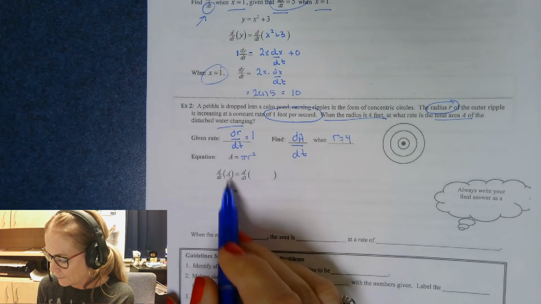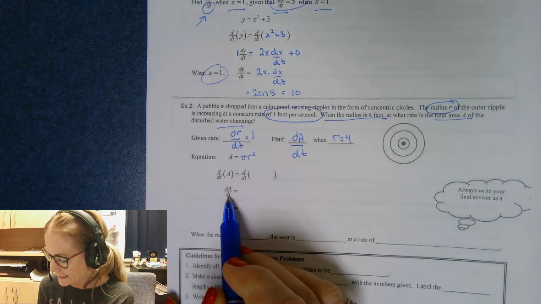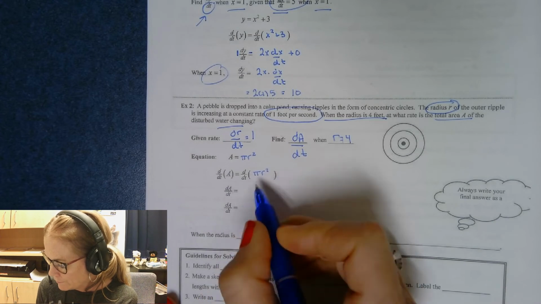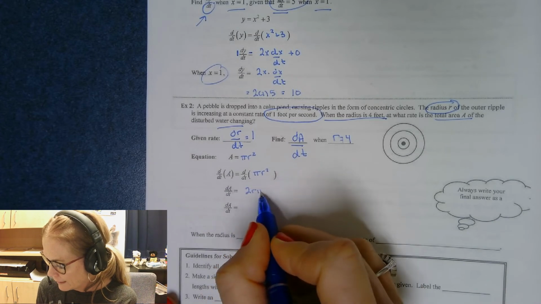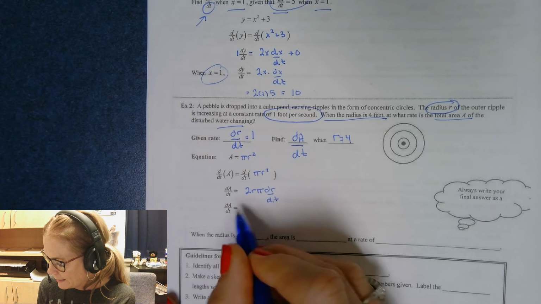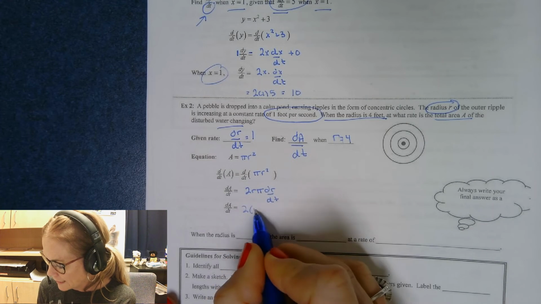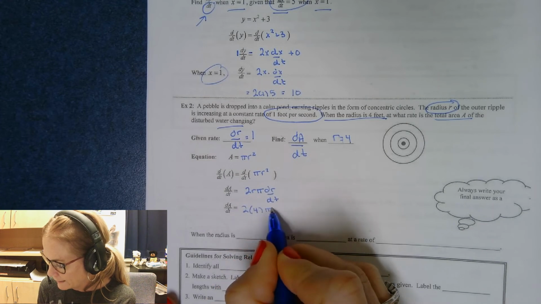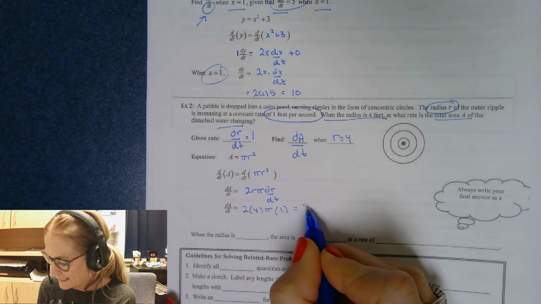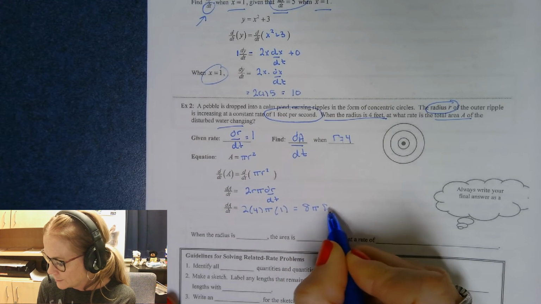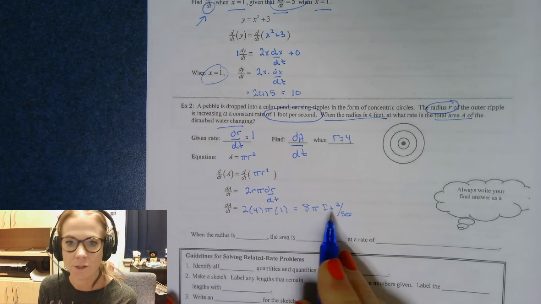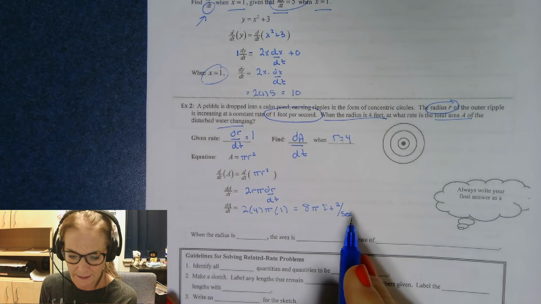Differentiate A, so that's just 1 dA dt. And differentiate pi r squared. So that is 2r pi dr dt. Okay? And we just sub in 2 times, stop, the radius is 4, pi, given dr dt was 1 foot per second. So this is 8 pi feet squared per second. So area is measured in feet squared, and it's a rate, so it's per time.